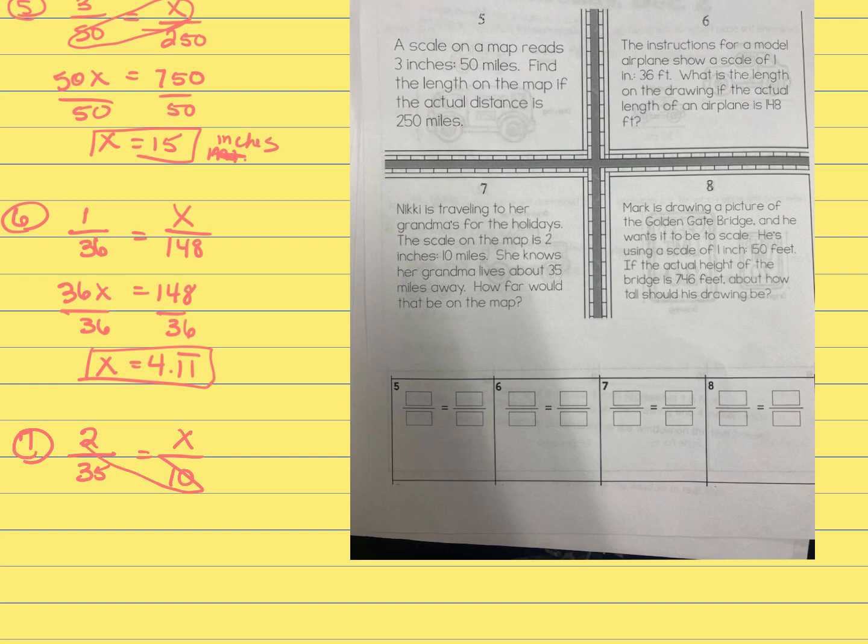So again, you cross multiply, and then you divide. So that's 0.57 is equal to X.